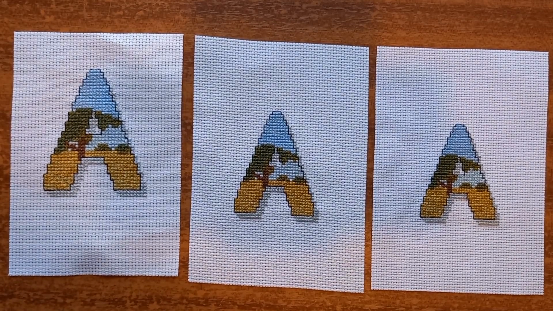In this video, I'm going to explain what different fabric counts mean in cross stitch, the differences in stitching on different counts, and how to calculate sizes from the count of your fabric. So first up, we have 3 different counts of fabric here. Exactly the same pattern is stitched on each one.